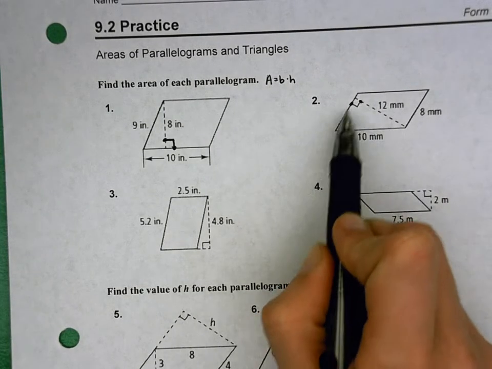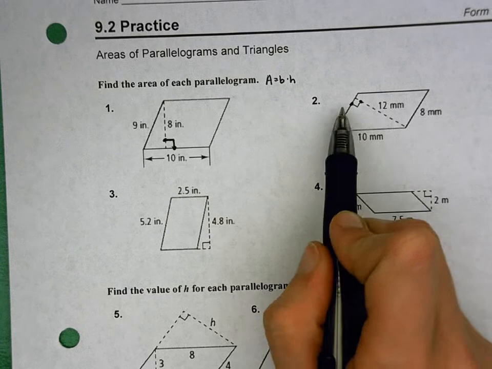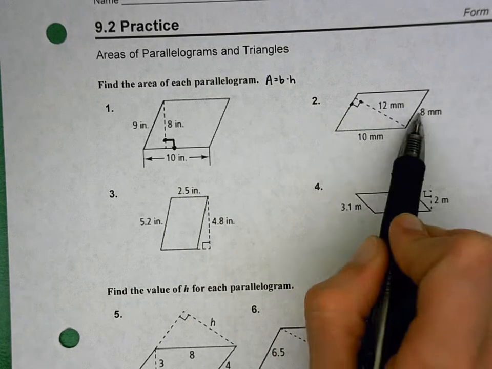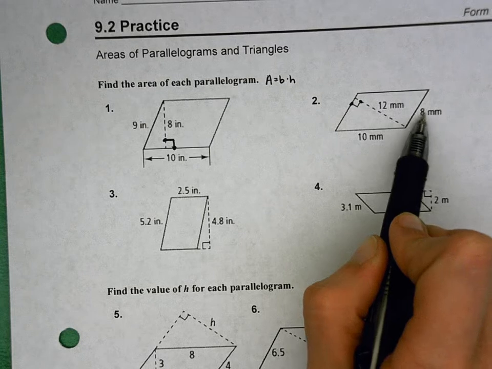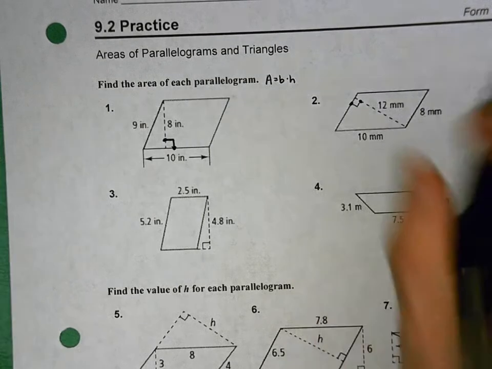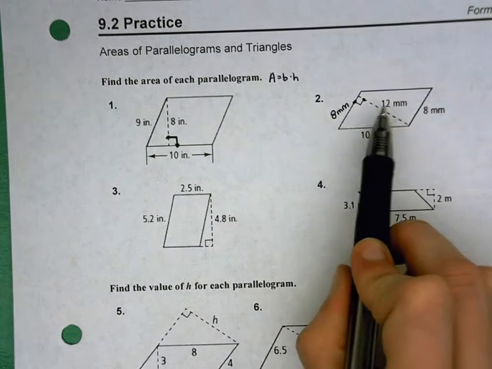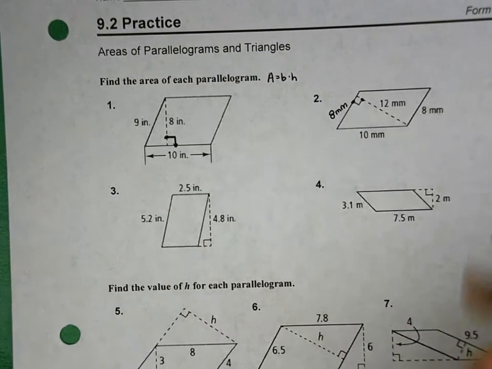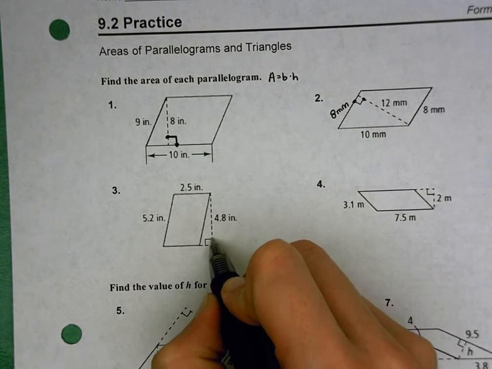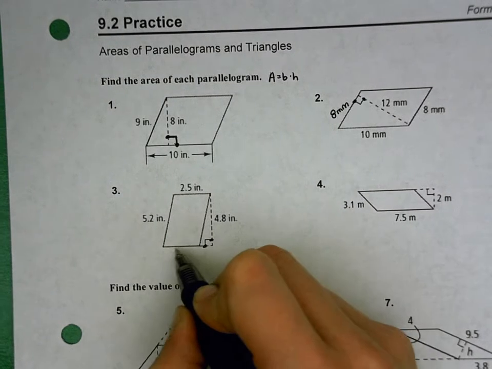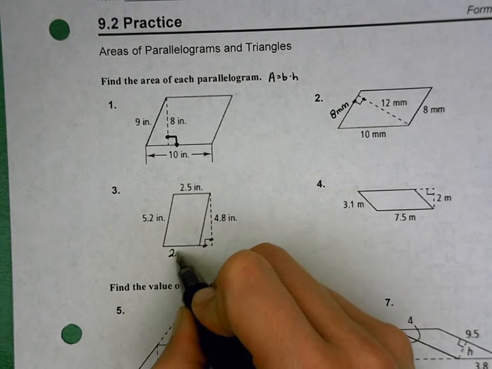In number 2, our base and our height are going to be the 12 and this side. Well, we aren't initially told what this side is. However, right across the way from the parallelogram, I know its opposing side, its parallel side, is 8 millimeters, and so this has to be 8 millimeters as well. Therefore, my base and height are 12 and 8. Number 3, my base and height are 4.8, and whatever this side would be, and this side is 2.5.